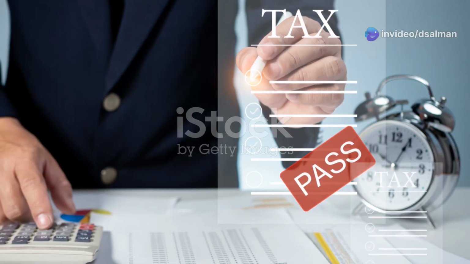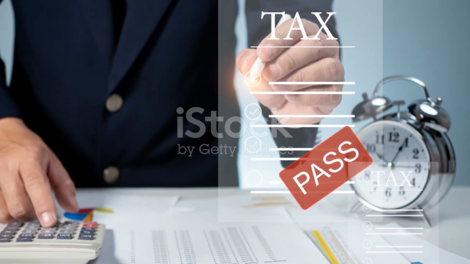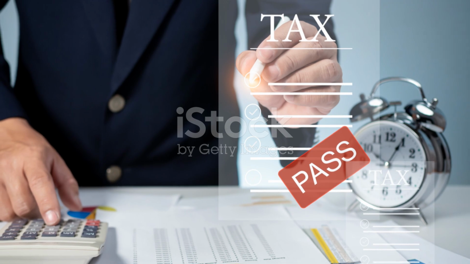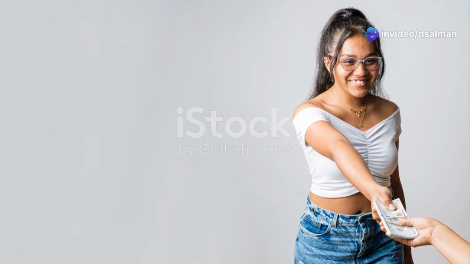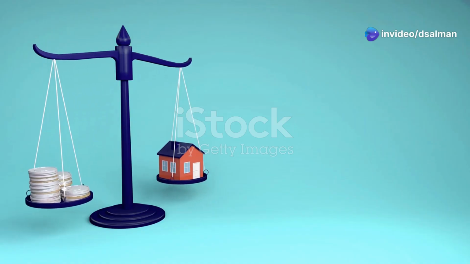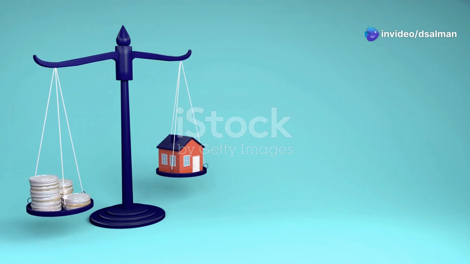Aggregate income is another crucial term. It's the total income earned by citizens and businesses in a year. It includes employee compensation, rent, interest, and profits. Fun fact, aggregate income always equals aggregate production.